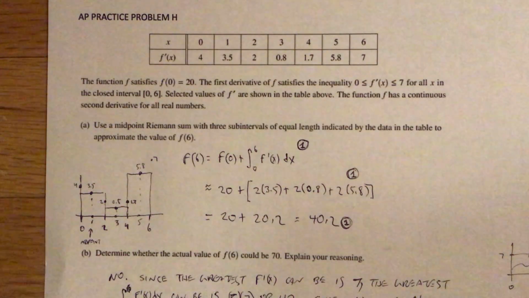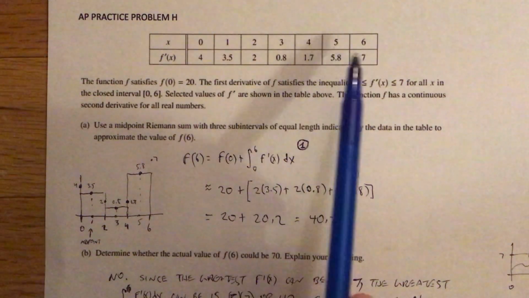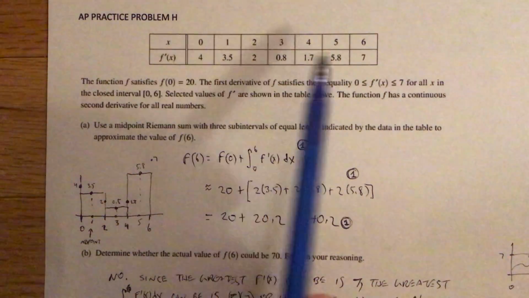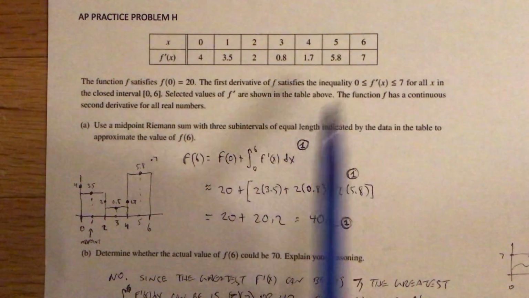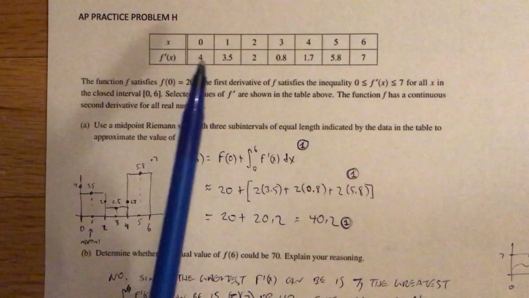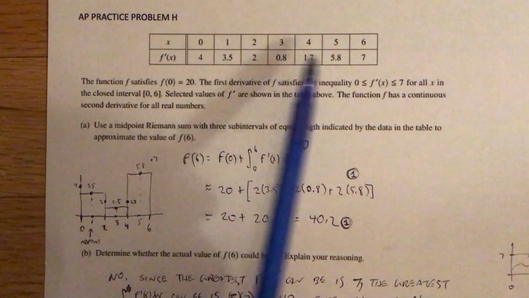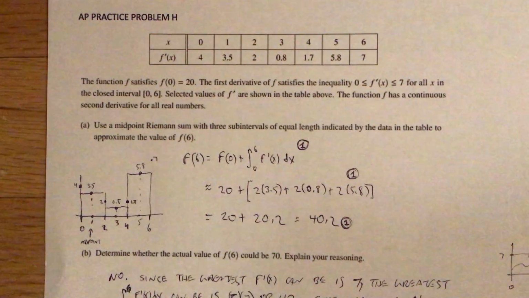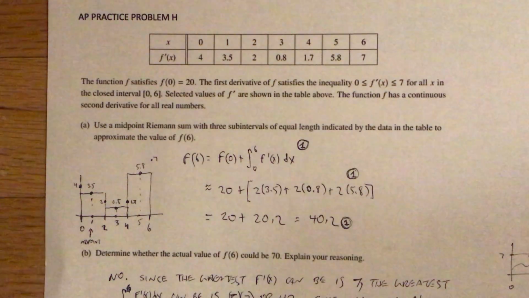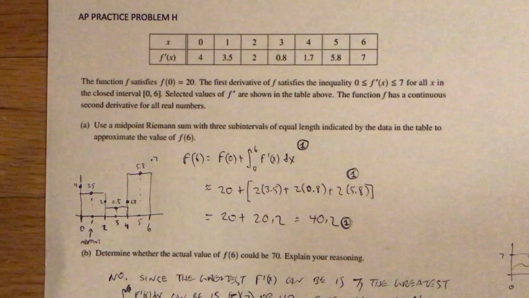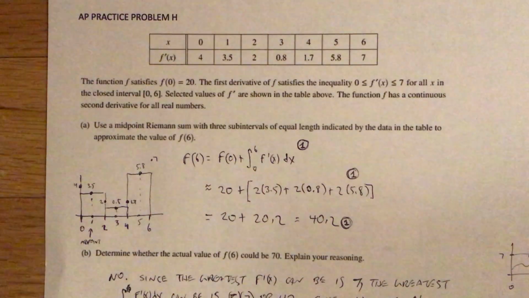You can see in the table, it never does leave that range, but they're guaranteeing us that that's the case because we don't know what's happening in between these. Even though we don't know what's happening in between, we know they're between 0 and 7. It says that's true for all x in the closed interval from 0 to 6, which is what we're talking about in this table.